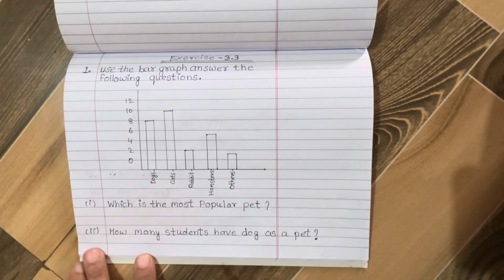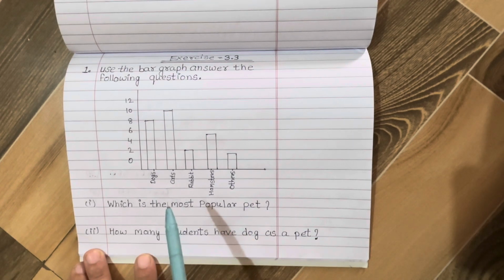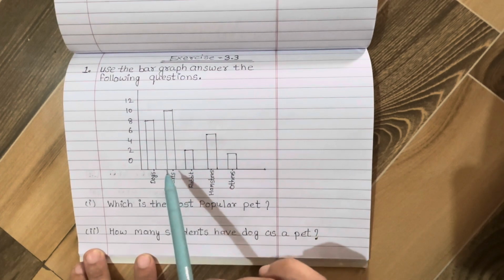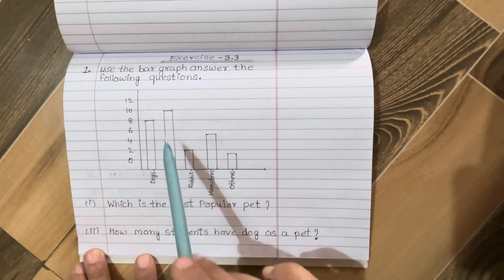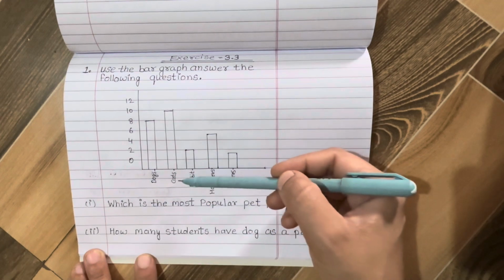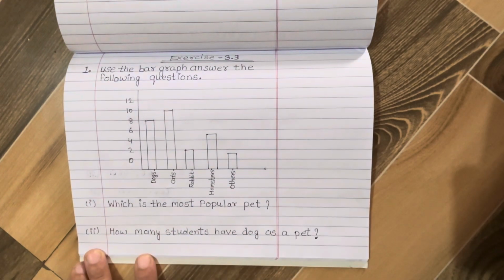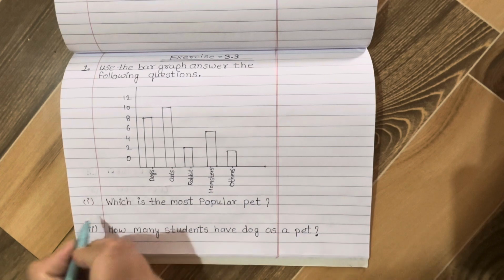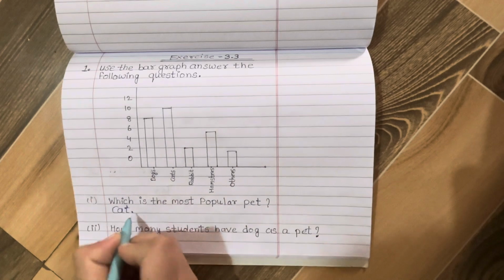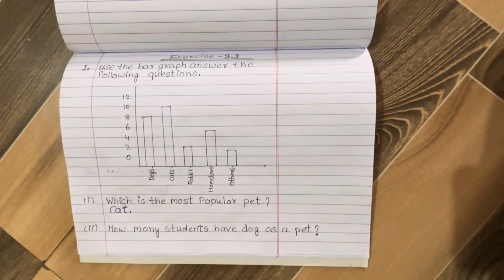The first question is, which is the most popular pet? Among these, we have to find which is the most popular pet. We find which bar is the longest, which bar is longer than the others. This one bar is longer than the others, and this is for cats. So which is the most popular pet? The answer will be cat. Cat is the most popular pet animal among them.